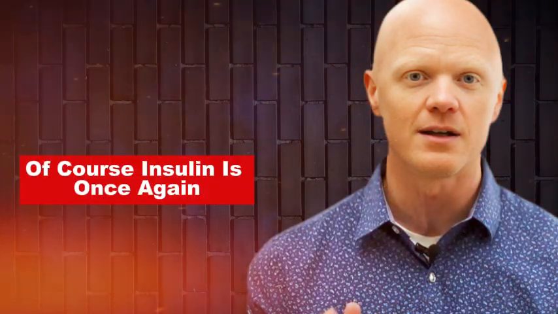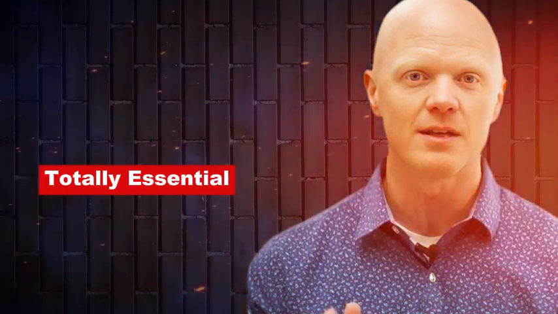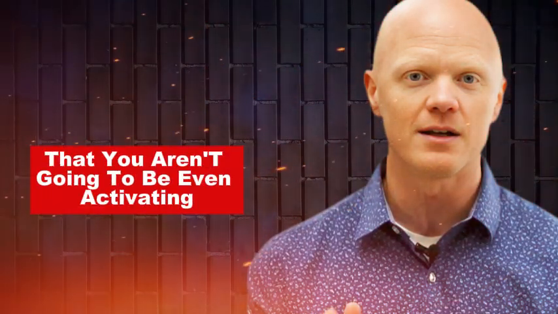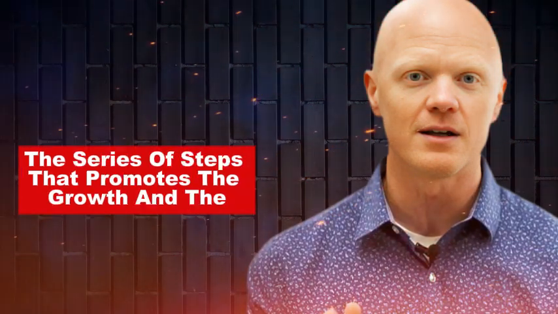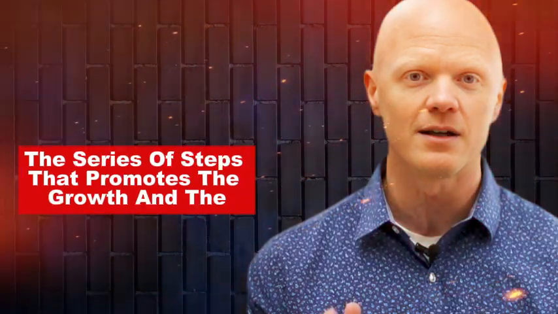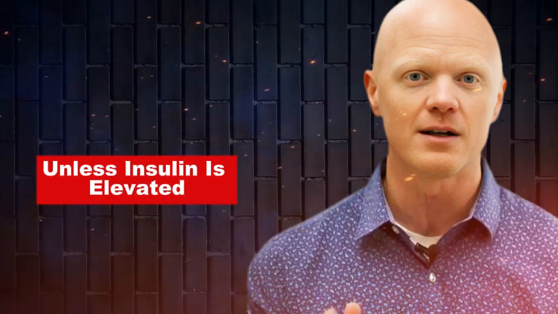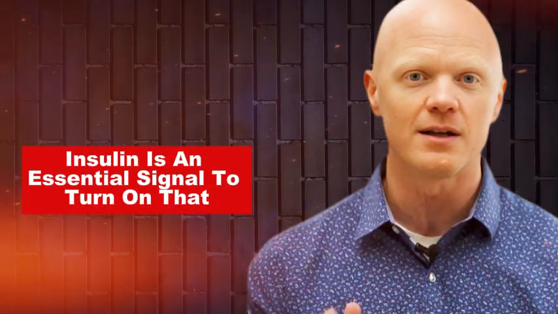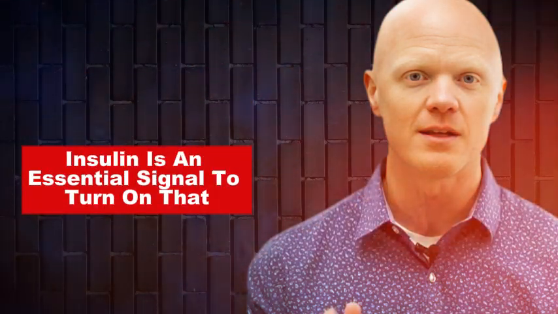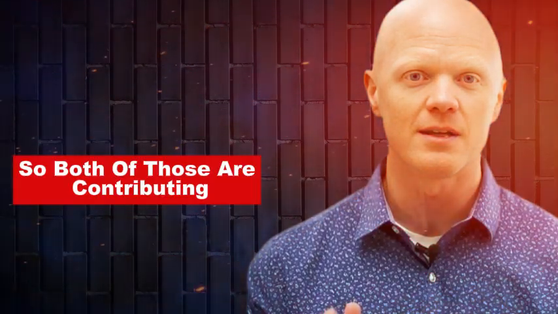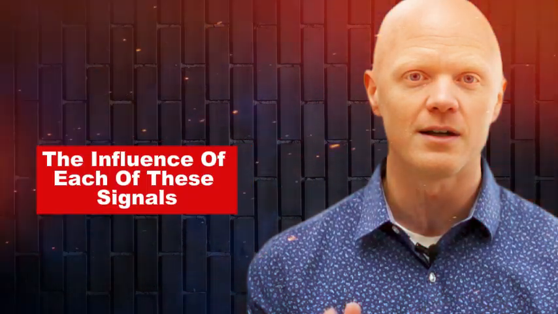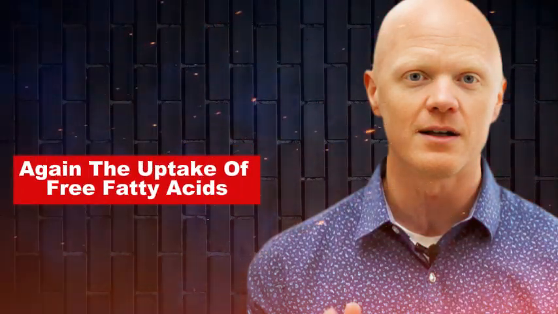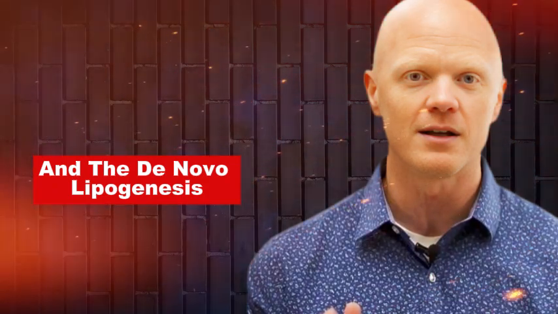And we'll revisit fructose more in just a bit. Of course, insulin is, once again, totally essential. You aren't going to even activate the pathway, the series of steps that promotes the growth and development of fat within the liver, unless insulin is elevated. So elevated insulin is an essential signal to turn on that process. So both of those are contributing. Now, I want to highlight two studies that look at the influence of each of these signals: the uptake of free fatty acids and de novo lipogenesis.